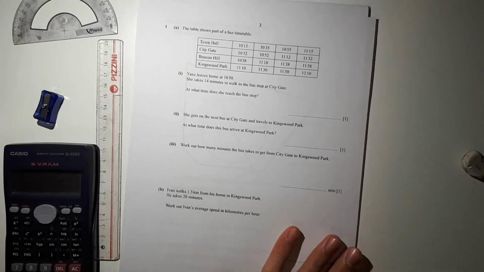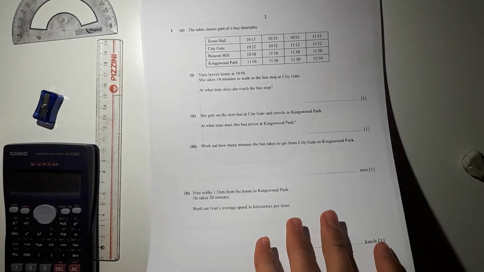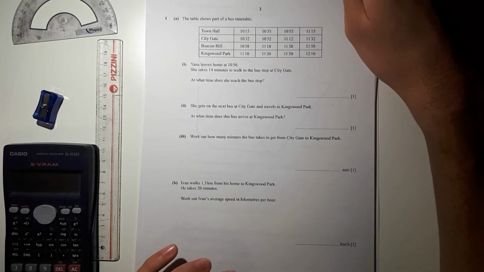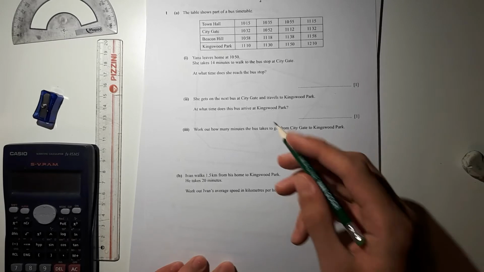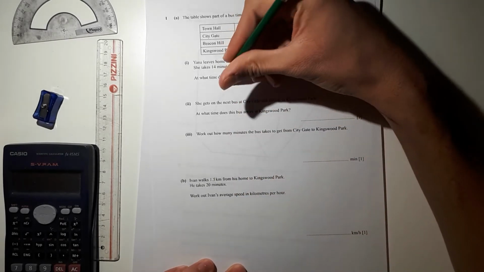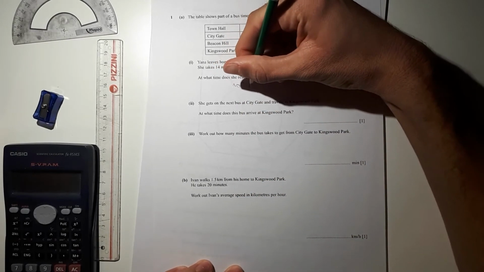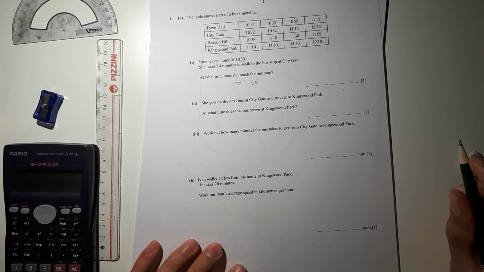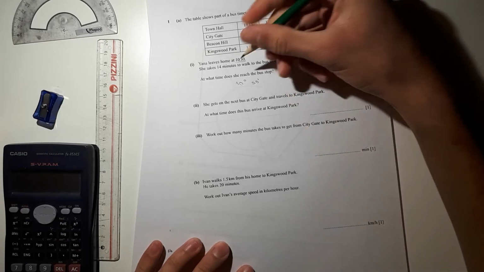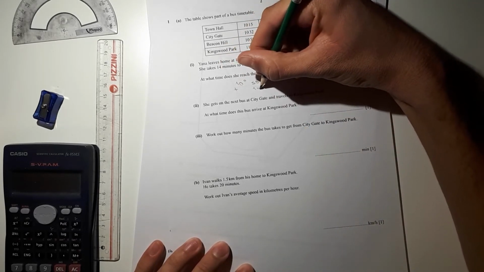So, exercise 1. A. The table shows parts of a bus timetable. The first one says, Yana leaves home at 10:50. She takes 14 minutes to walk to the bus stop at City Gate. At what time does she reach the bus stop? So she leaves at 10:50 and she takes 14 minutes to walk to the bus stop at City Gate, plus 14 minutes.